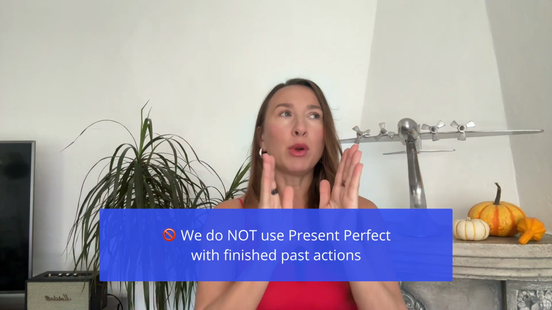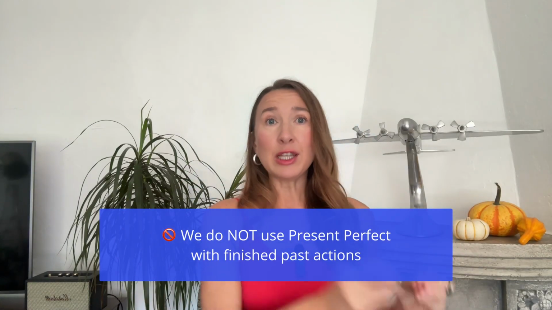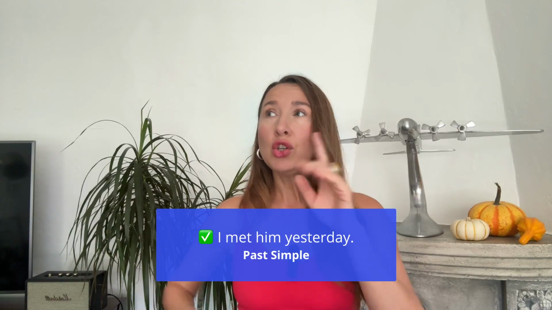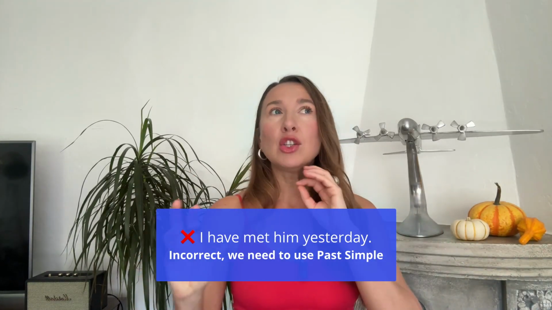Now, attention, okay? Here's what you need to remember. Do not use present perfect with finished past actions, especially when you say when something happened. For example, yesterday, last week, in 2022. Here's an example sentence. I met him yesterday, not I have met him yesterday. So remember, to tell the difference between past simple and present perfect, you have to know marker words.